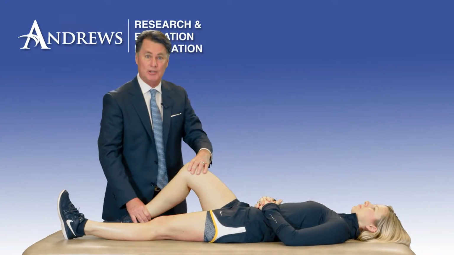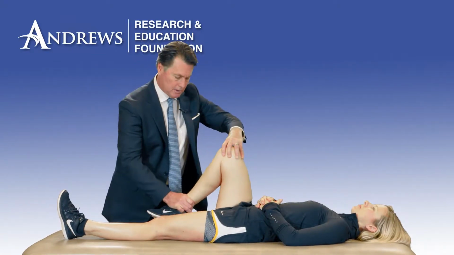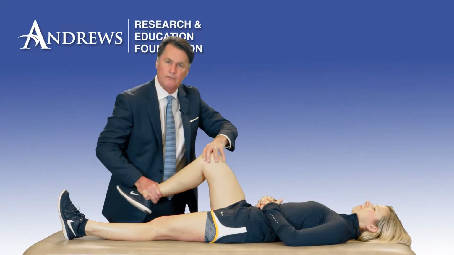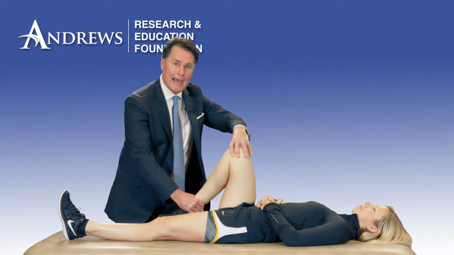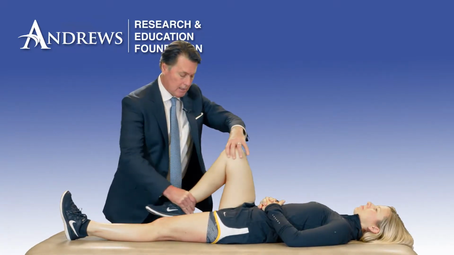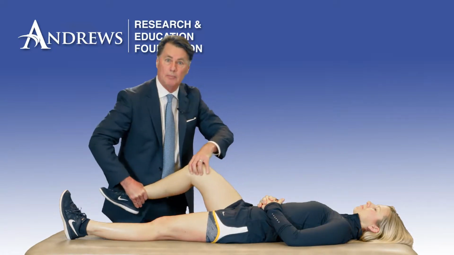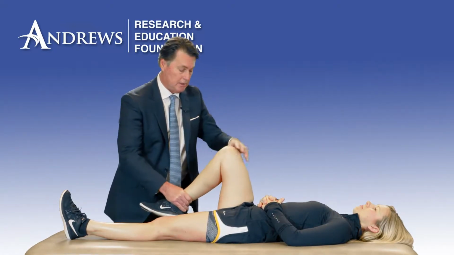We're going to do McMurray's test. First the medial, externally rotate the leg, go out beyond 90. If it's painful or you feel a click, that's positive. Then the lateral, internally rotate the leg. Extend out beyond 90. Again, you're feeling for pain or a click. Both are a positive McMurray's test.